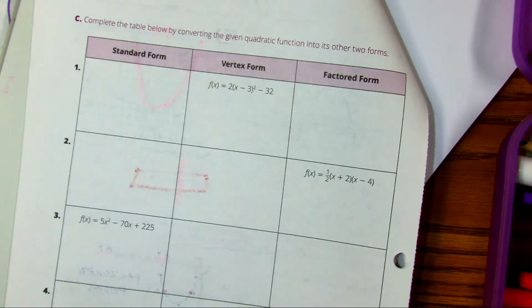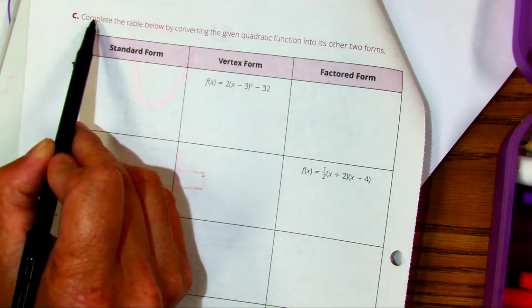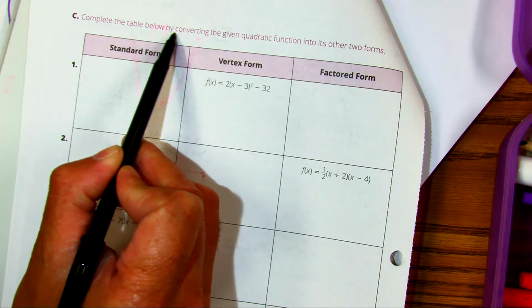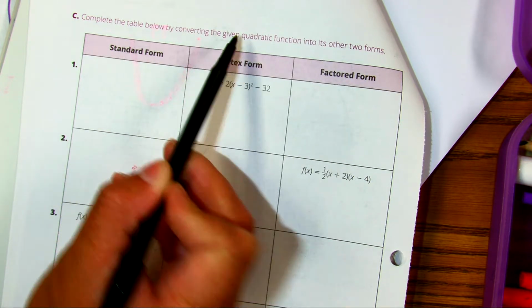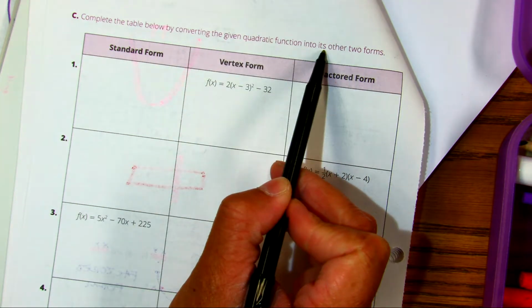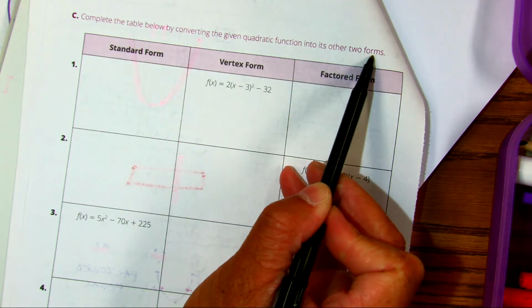Marisol, can you read the directions for us? Complete the table below by converting the given quadratic function into its other two forms. Thank you.